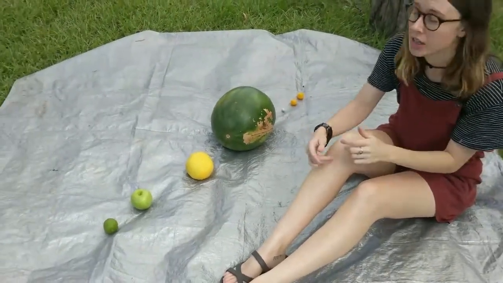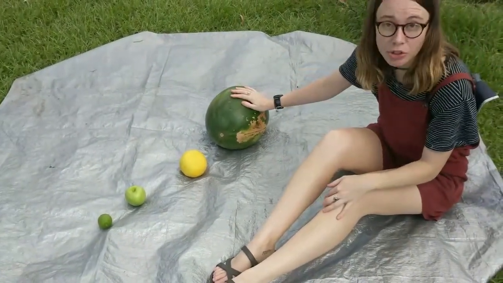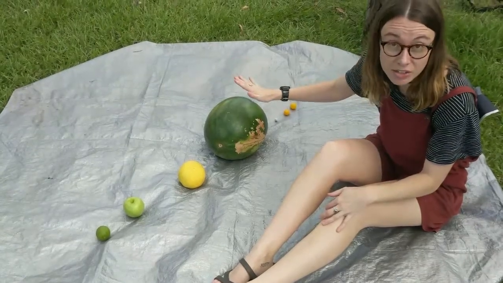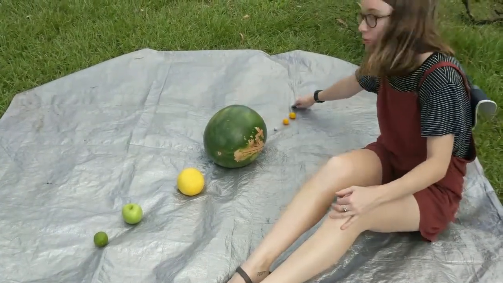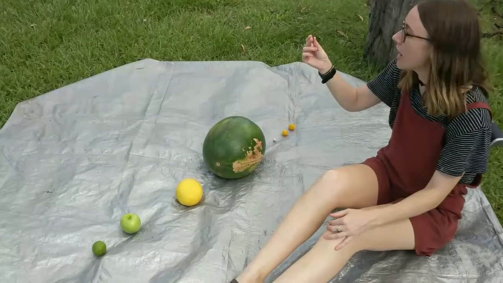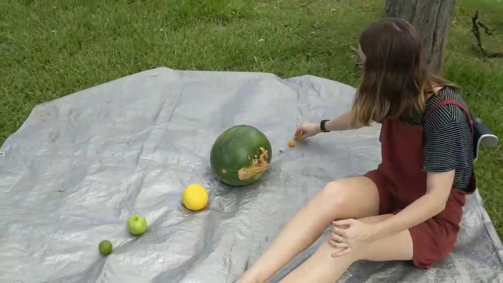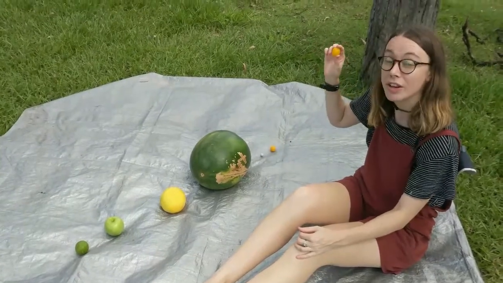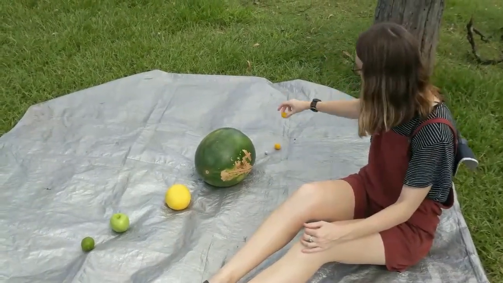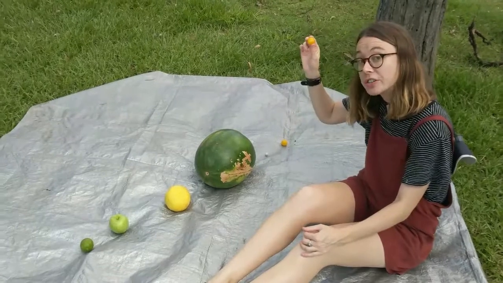Just to refresh, we had some fruit here that we established were going to be the relative size of the planets on our scale. So just a refresher, we've got Mercury here as our peppercorn, very small. We've got Venus as our cherry tomato. Got Earth as a cherry tomato as well here.